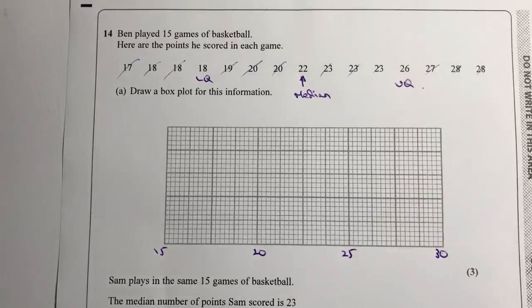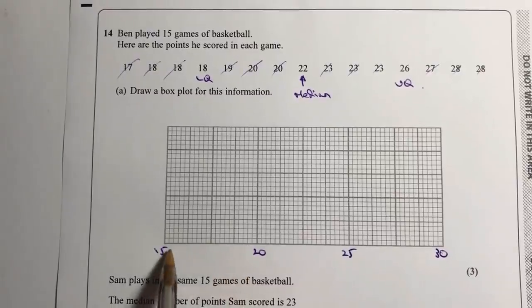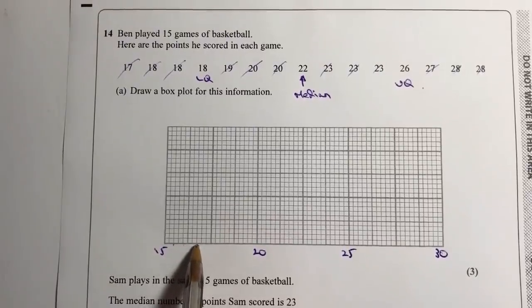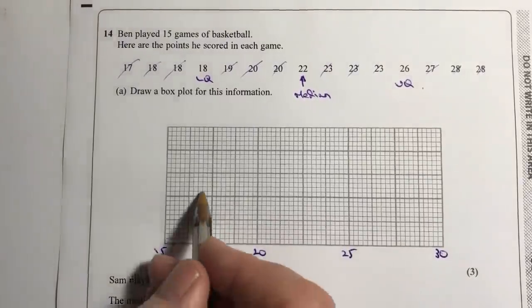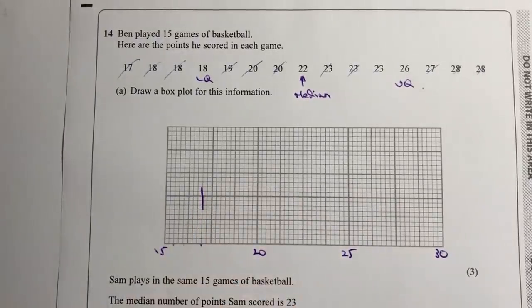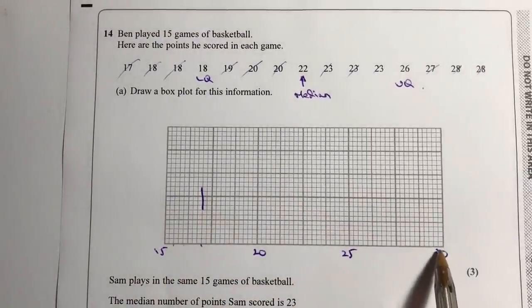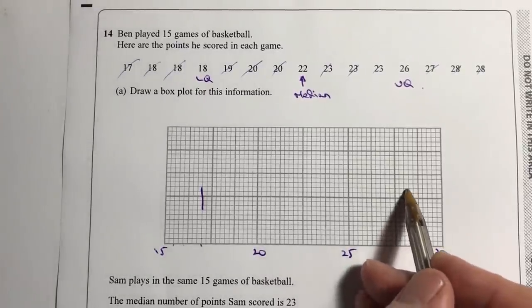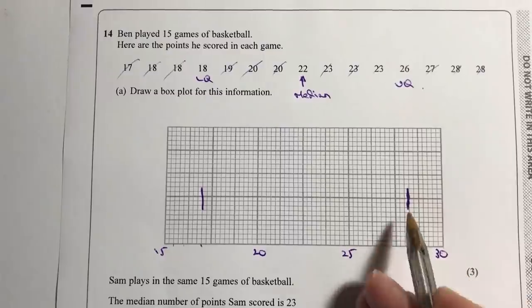So let's just plot that in. I've got 15. Each of these is going to be a value of 2, so I've got 15, 16. No, it's not a value of 4, beg your pardon. 16, and that's going to be there, so that's going to be a value there. 28 is going to be back here somewhere. Okay, there we go.